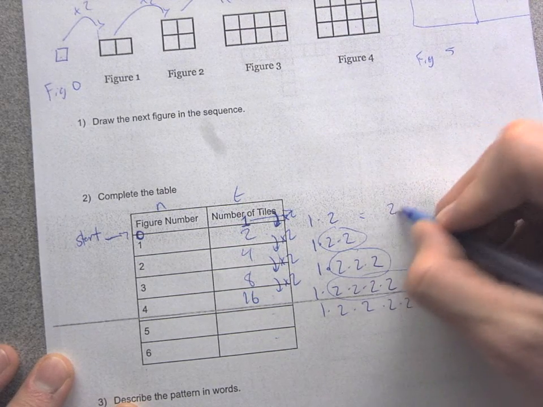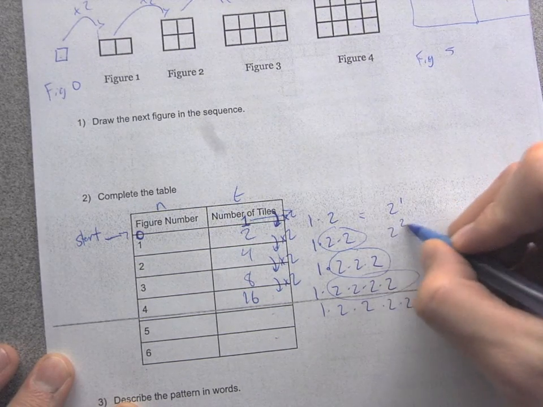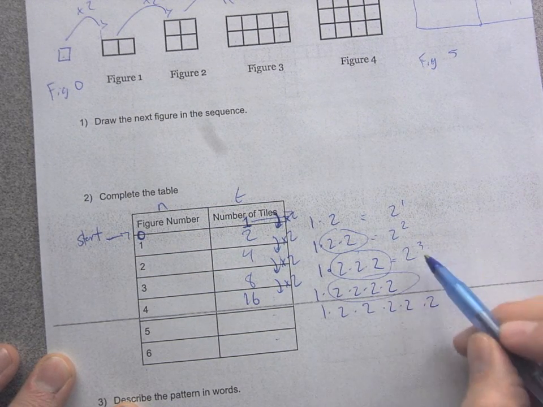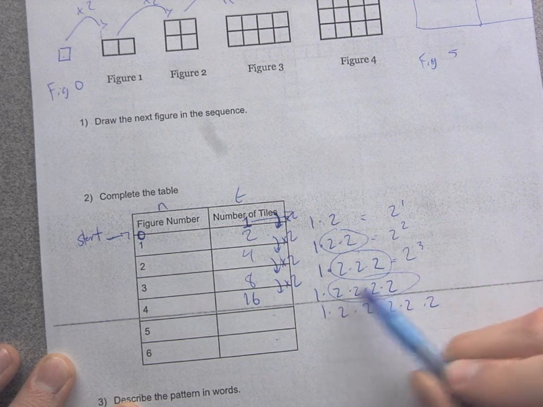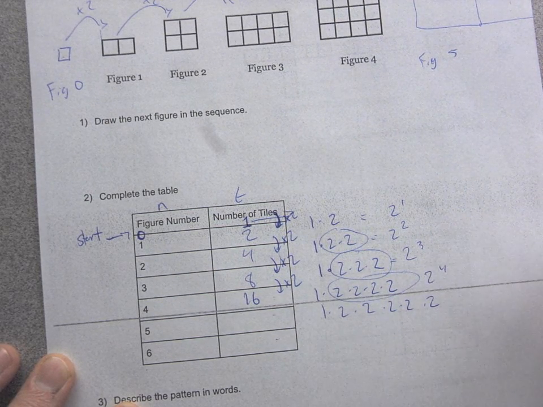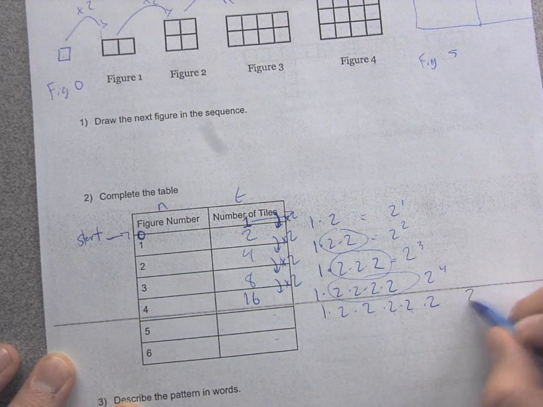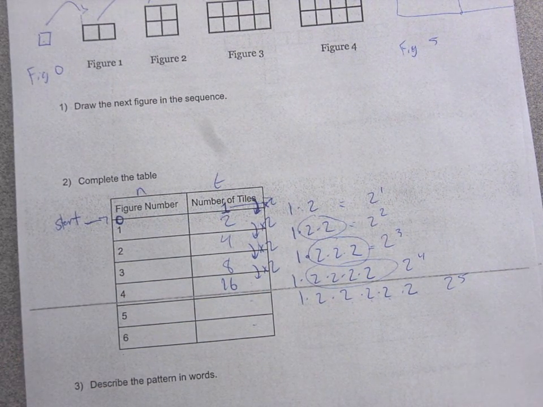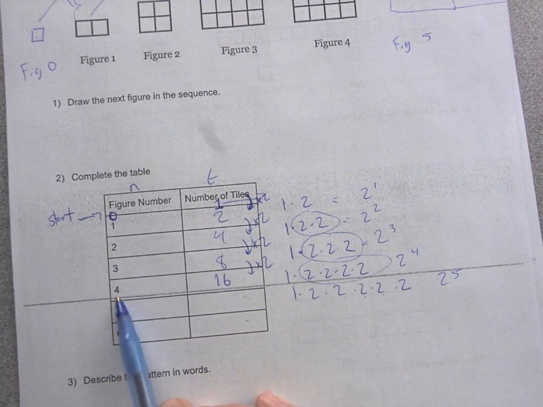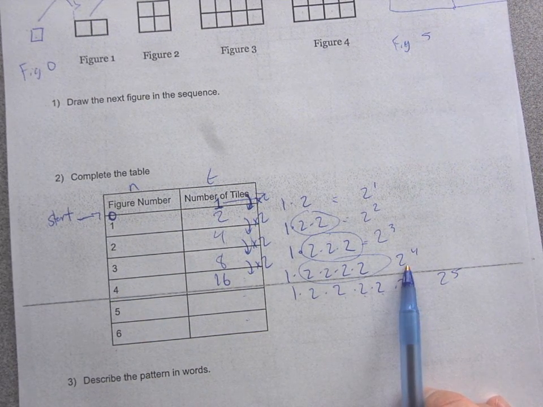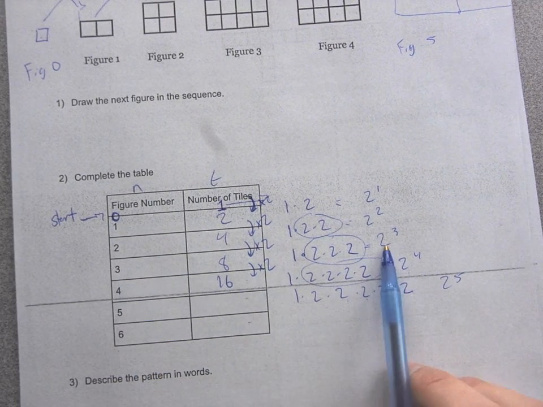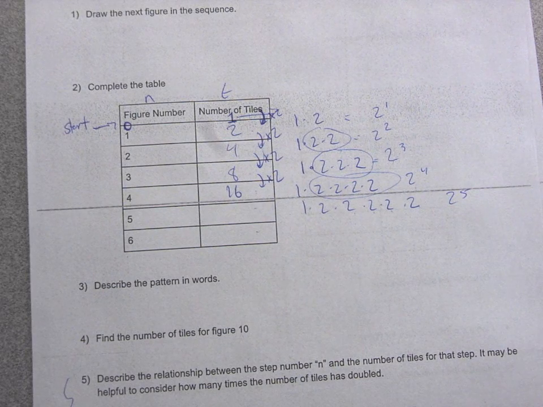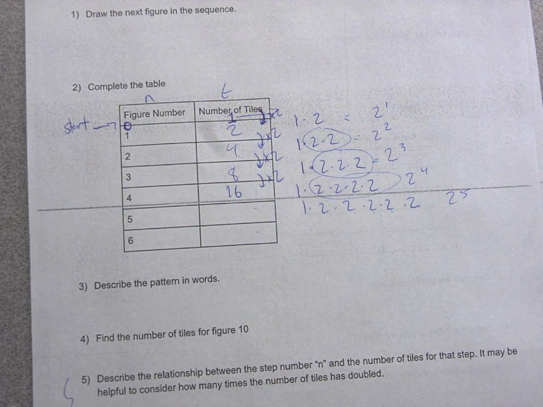Okay, so this is 2 to the 1 power. This is 2 to the 2 power. This is 2 to the 3 power, right? Exponents. Repeated multiplication we represent with an exponent. 2 times 2 times 2 times 2, that's 2 to the 4th power. And 2 times 2 times 2 times 2 times 2, that's 2 to the 5th power. Right? Kind of interesting. So that's the relationship. Notice, for figure 4, I have 2 to the 4th tiles. For figure 3, I have 2 to the 3rd tiles. Okay? So what about figure 10? Well, for figure 10, I should have 2 to the 10th tiles.